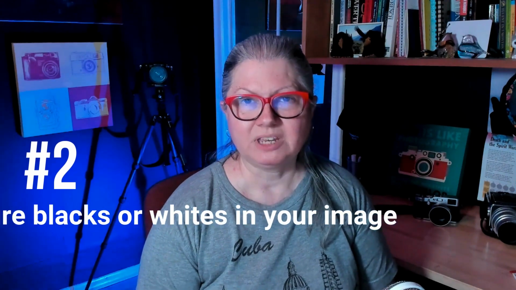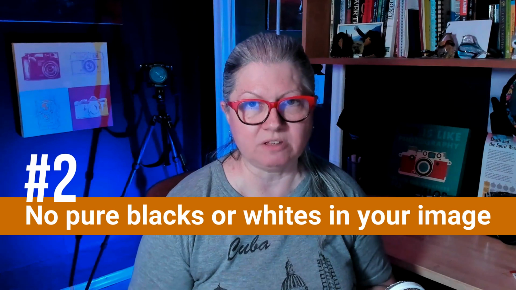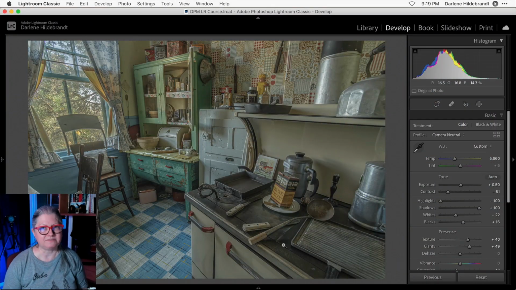Number 2, deadly photo editing sin is not having any pure black or pure white in your image. This goes right along with point number 1. When you overdo it with the shadows and the highlights and you eliminate blacks and whites, you end up with something that's very flat, like the image you see now.